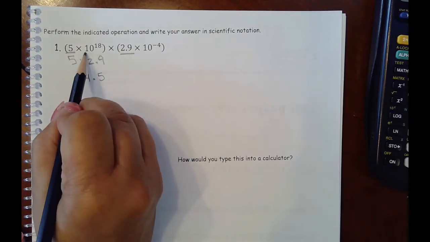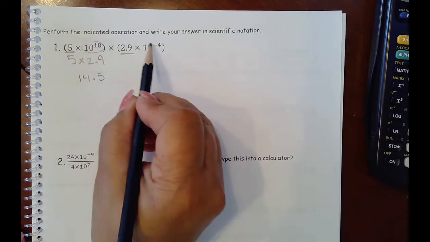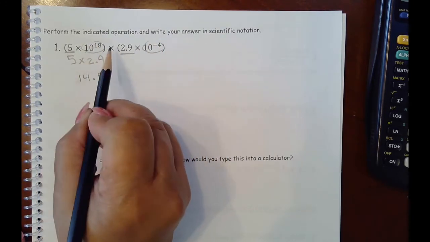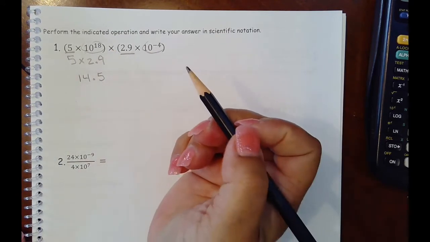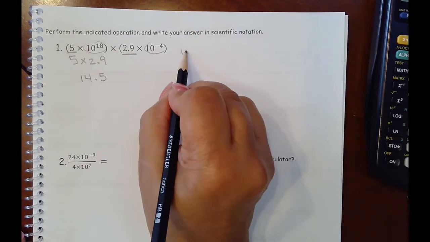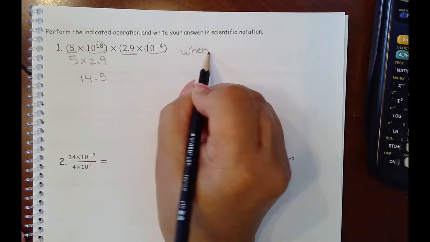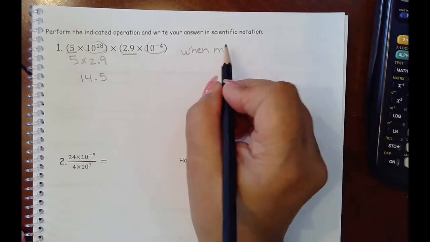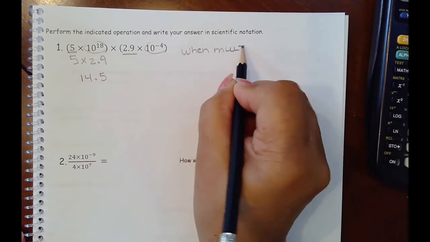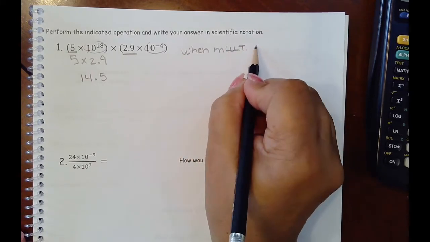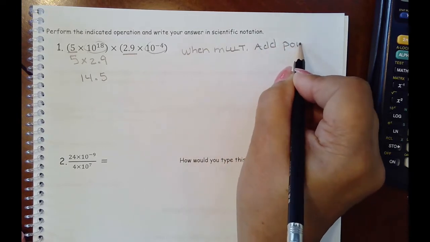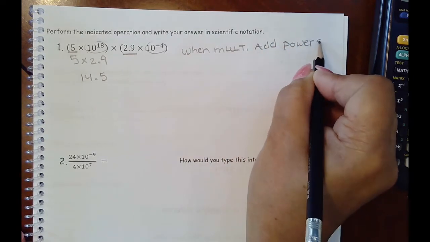And then as far as these bases go, if you're multiplying 10 to the 18th times 10 to the negative 4th, when multiplying you add the powers. When the bases are alike, make sure to add the powers. That is the rule for multiplication of like bases.